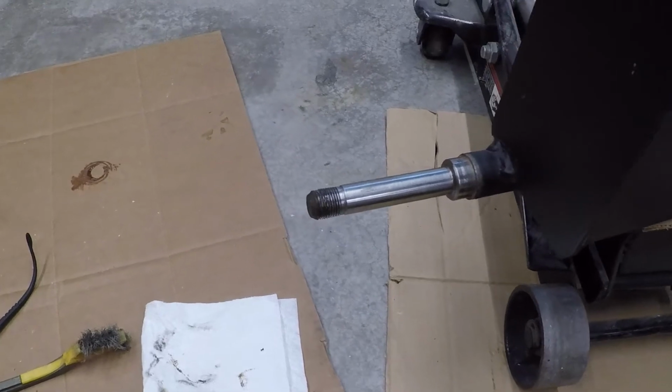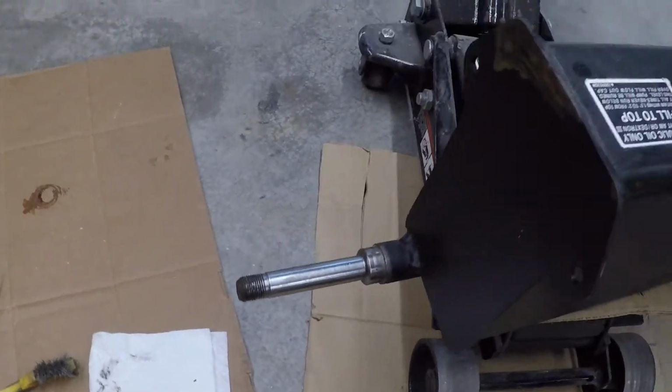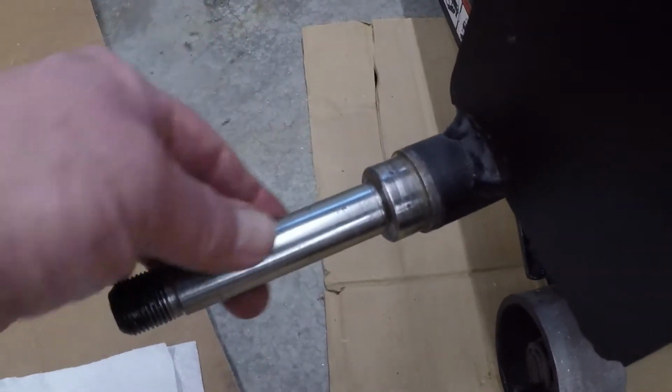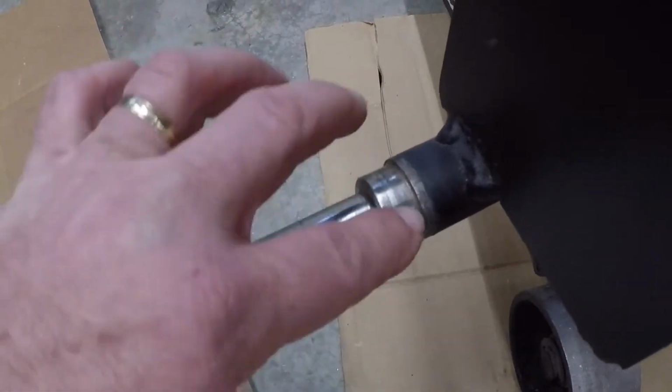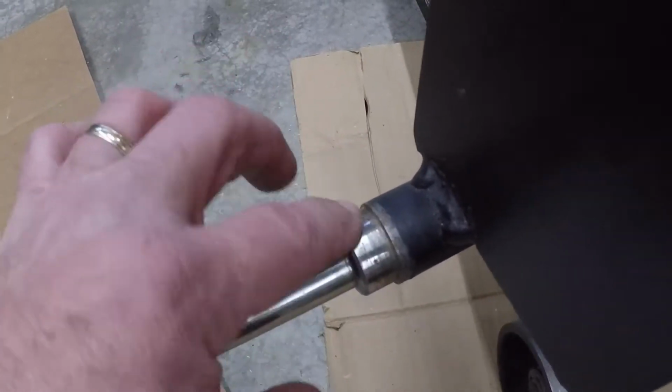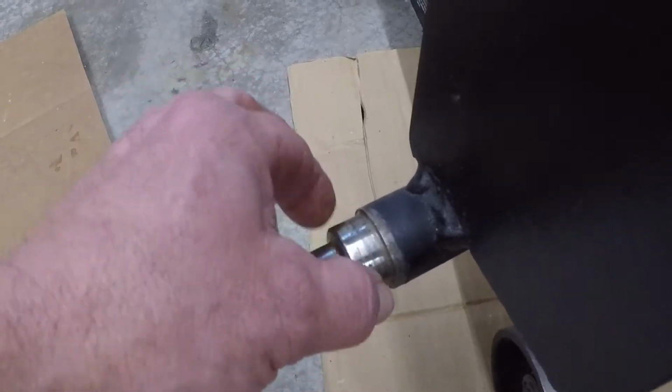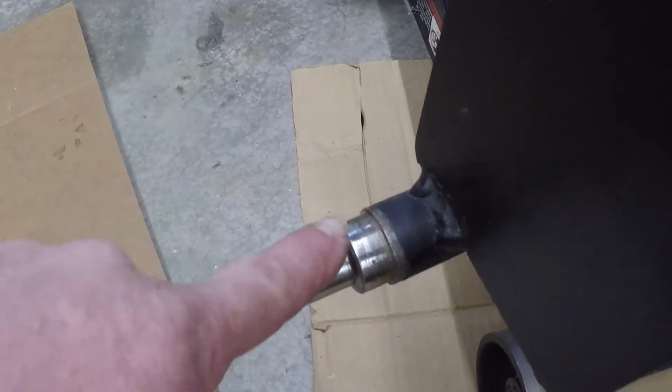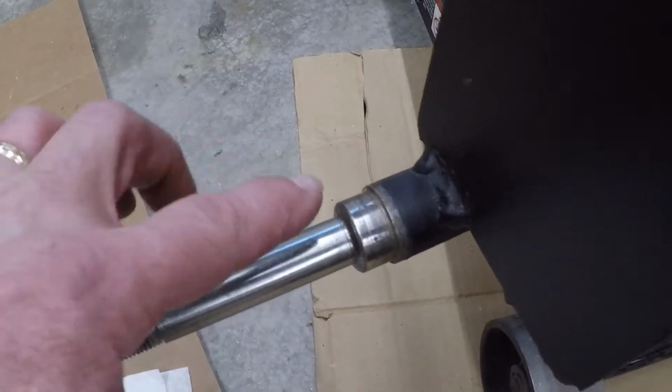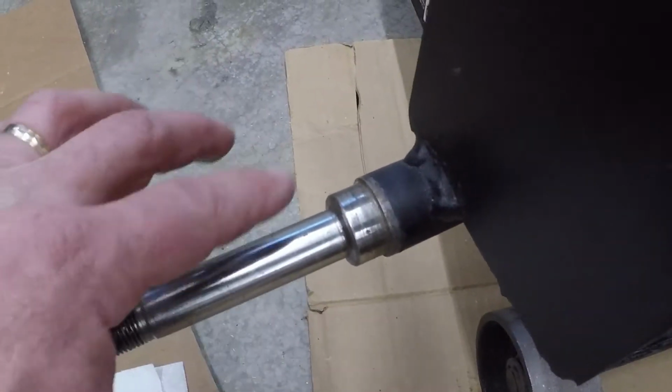Alright guys, I've got time on my hands, so I decided to PM the other wheel bearings. One thing you want to do, clean off the axle, clean off this part of the axle right here. This is where your seal's riding. Make sure it's all good and clean. Before I put the wheel back on, I'm going to put a little bit of grease on here, the rest of the axle as well.